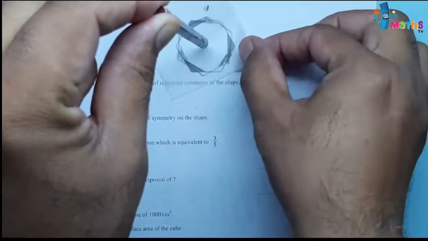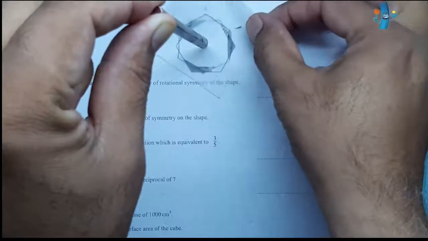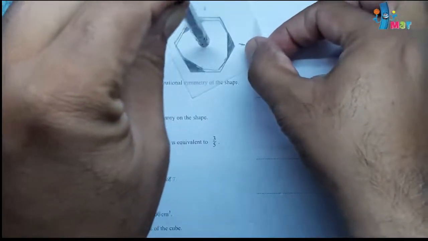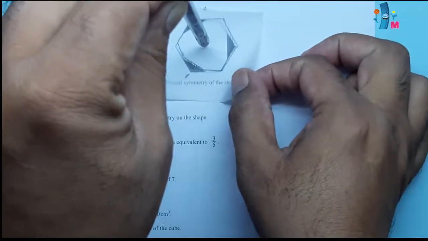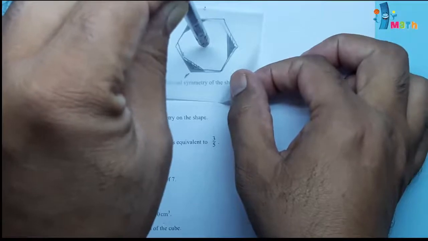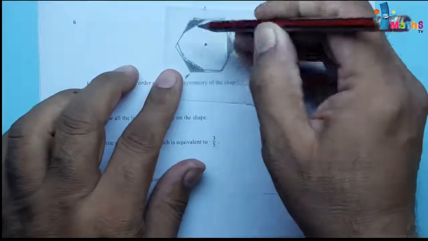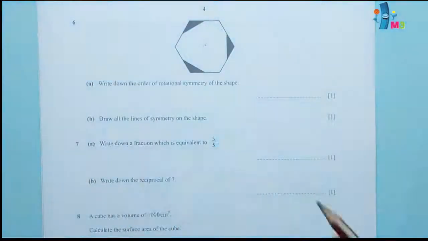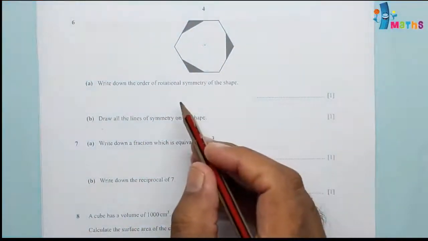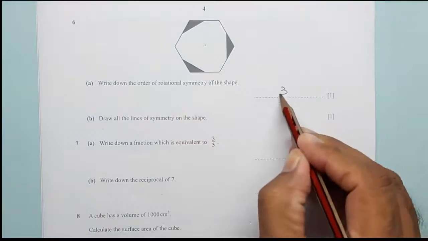Then if we rotate this one, this will again fix at this position, so this is position 2, and once again when we will turn this will be position 3. So this will be first position, second position, and third position. So order of rotational symmetry will be 3.